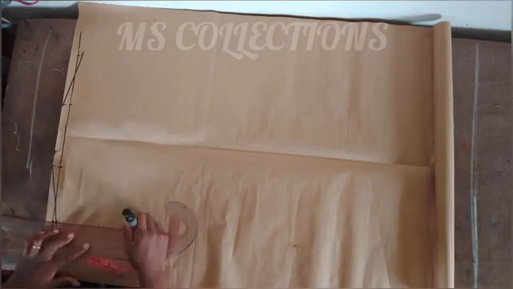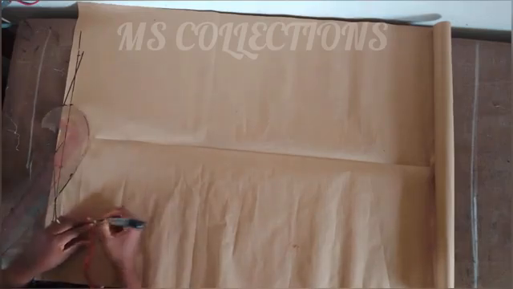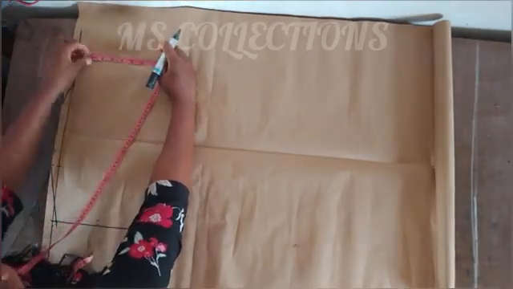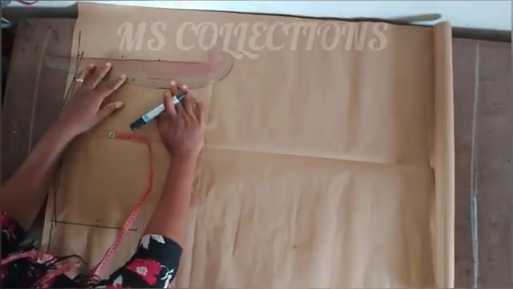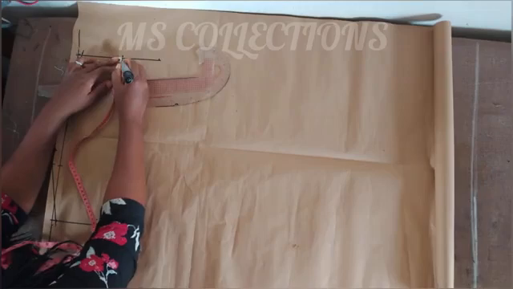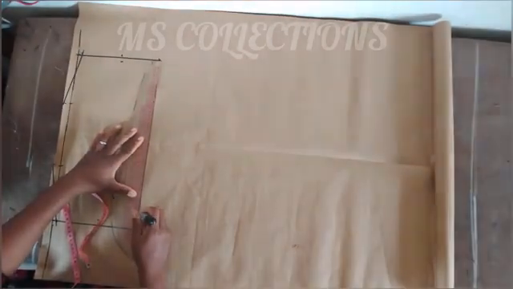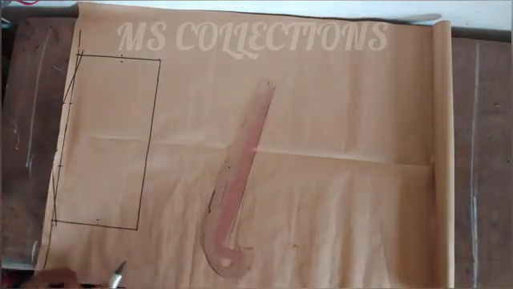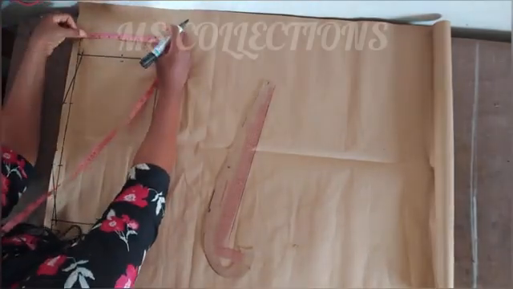If you don't know how to create your armhole, just divide your bust measurement by 6, add 1.5 inch, and it will give you your armhole length. So whatever you do on one side, be sure to do on the other side. And after I'm done marking the line, as you can see, I got the middle of the line, and then I'm going up by 1/2 inch to enable me create my armhole curve. And of course, I'm just going ahead to draw the line across to enable me create my armhole curve.